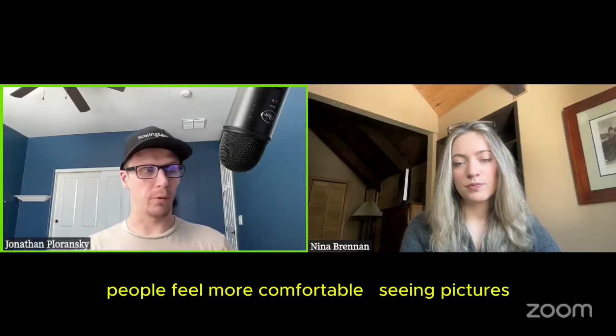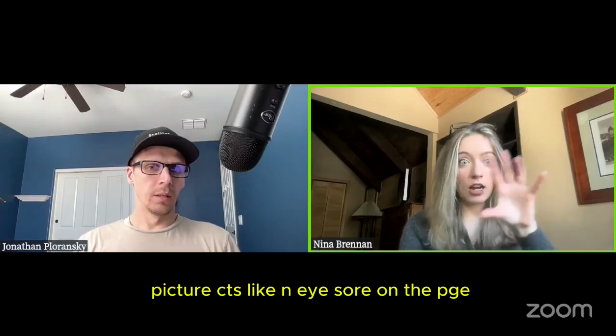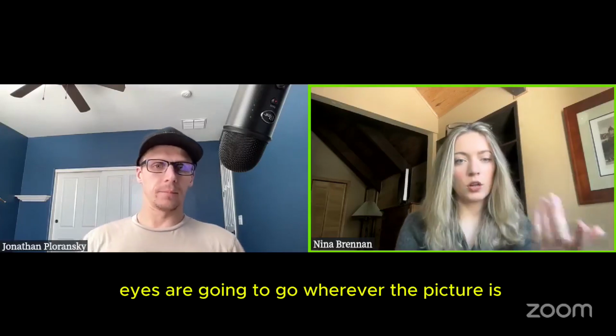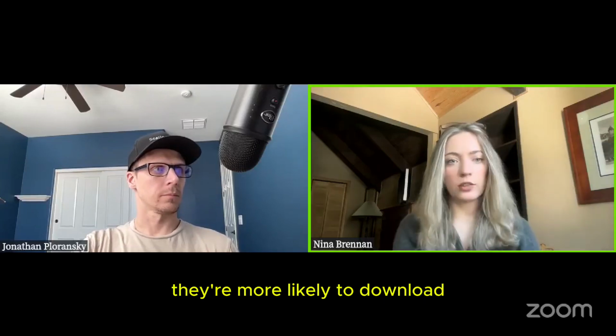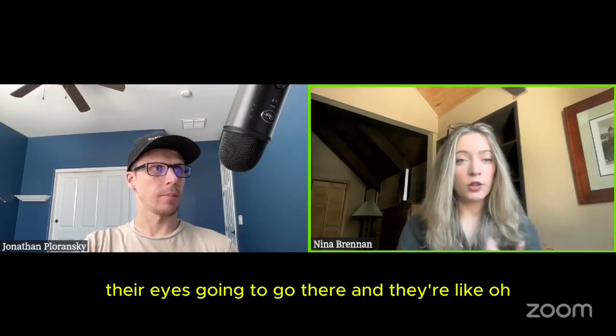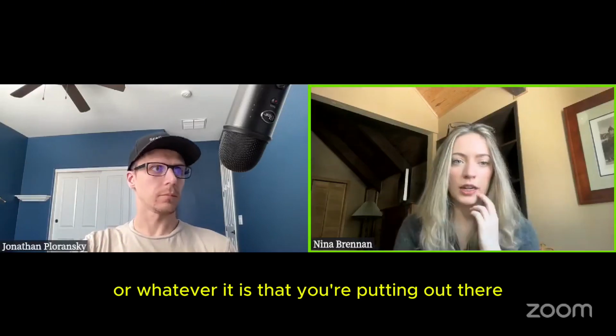People feel more comfortable seeing pictures. Yeah, and I think the most important thing here is that a picture acts as an eyesore on the page. So they're going to go wherever the picture is. And if it's a very clear picture of exactly what they're getting, they're more likely to download. Or if it's a very compelling photo, their eye's going to go there and they're like, oh, I need this product, service, or whatever it is that you're putting out there.